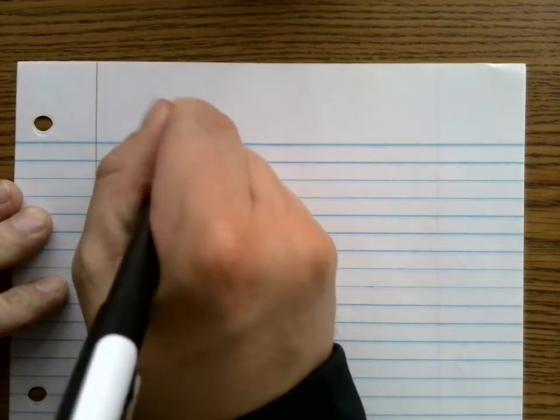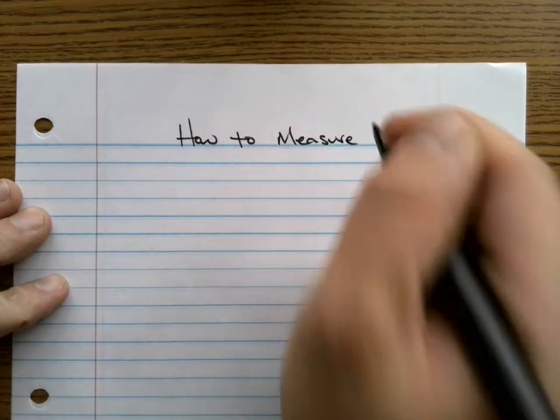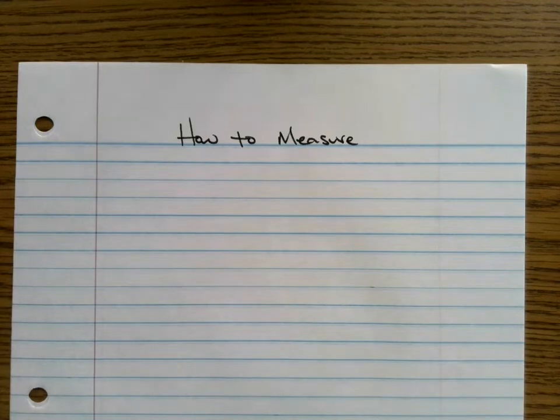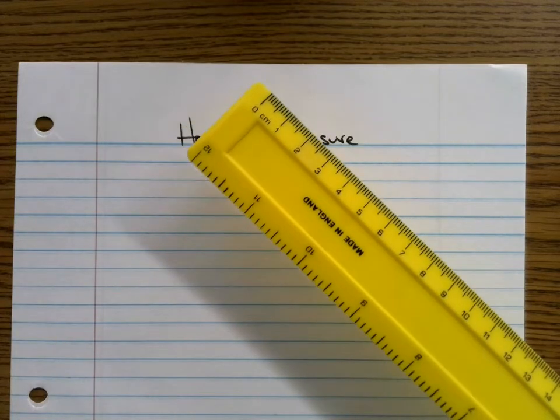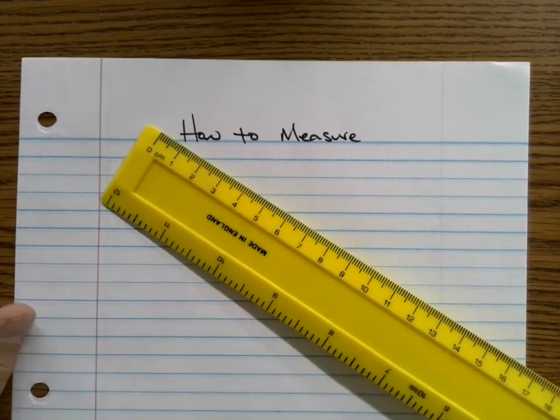I'm your teacher, Mr. Flynn, and today we're going to be talking about how to measure. In the lab, you're going to be using a variety of equipment, and you need to learn how to properly measure liquid or the length of something, etc. We will be using graduated cylinders and scales, but in this example, I'm going to be using a ruler, okay? And as a reminder, we don't use inches, we use centimeters, okay?